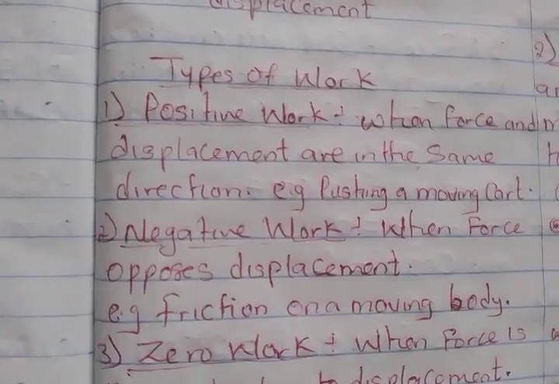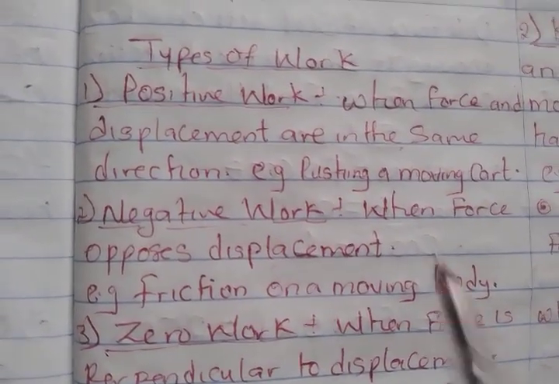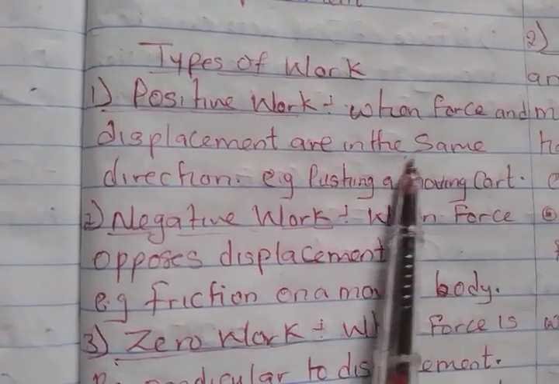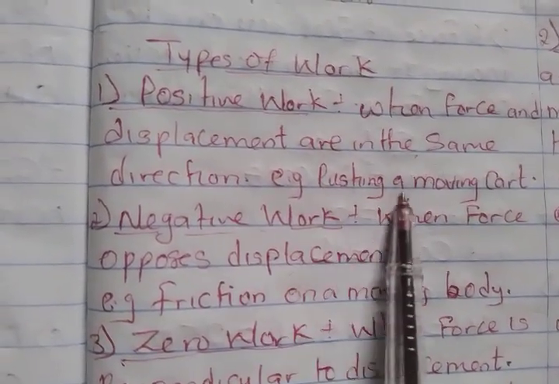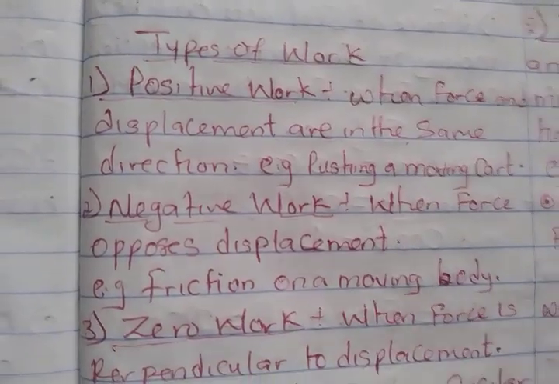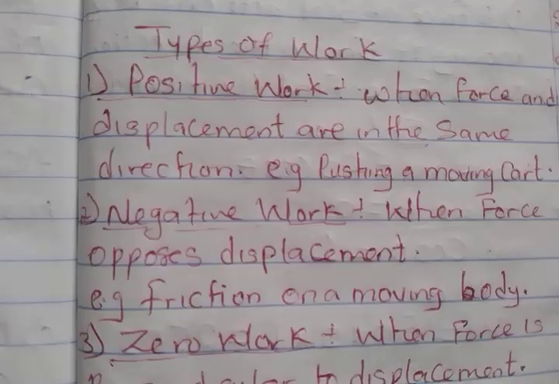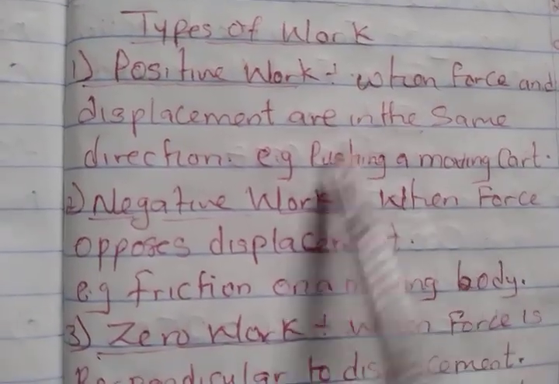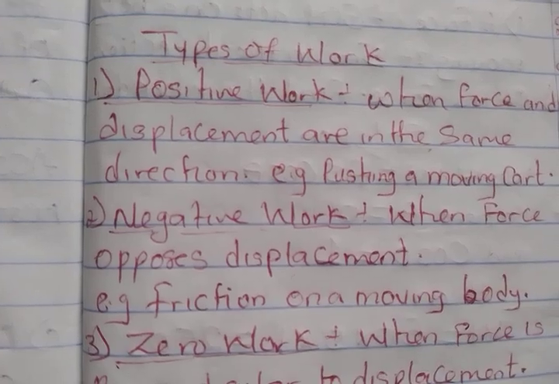Now we'll talk about types of work. Well, we have positive work. This is when the force and the displacement are in the same direction. For example, you pushing a cart. When I said it must be in the direction of the force, it must act in the direction of it. So positive work means they will be in the same direction, not opposing each other.